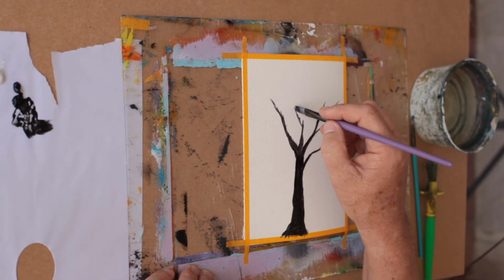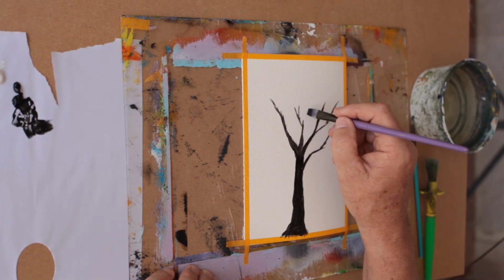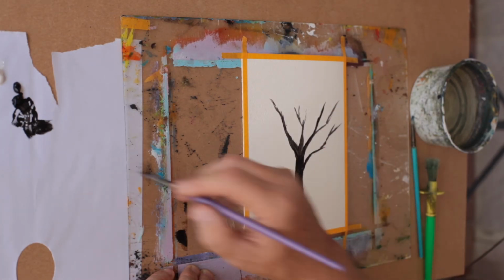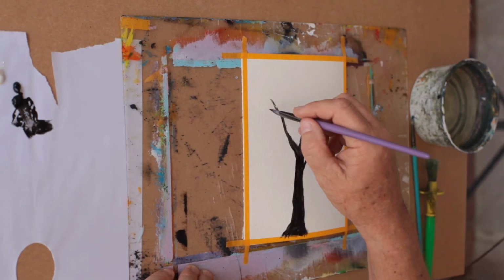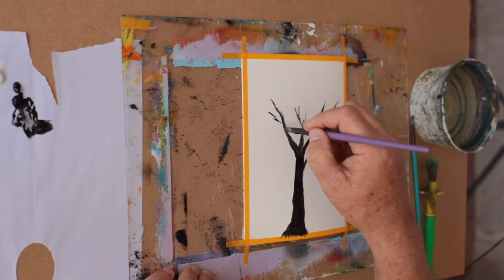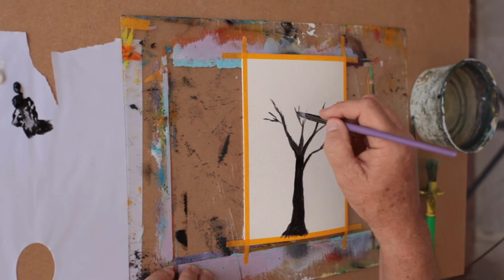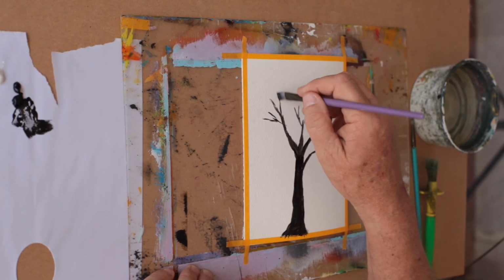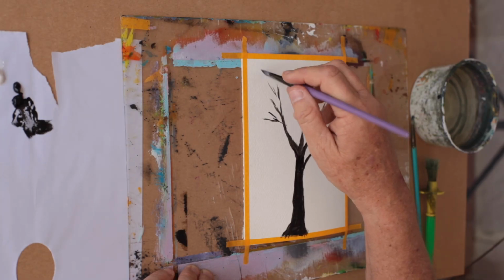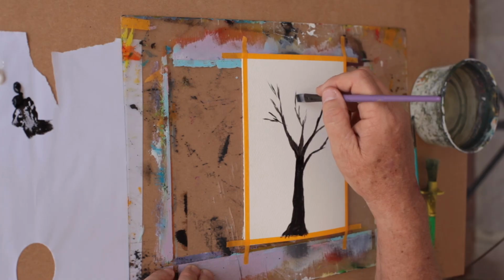Just remember that the thinner branches will go at the end, just as you see there, just using a little flick with the edge of the brush, and that will give you those fine marks.